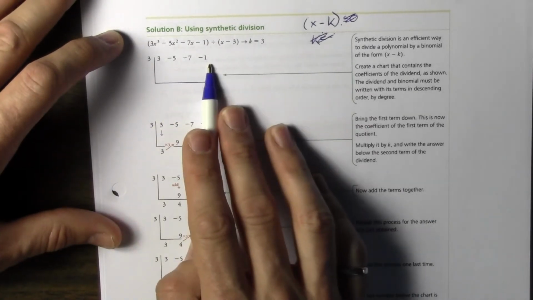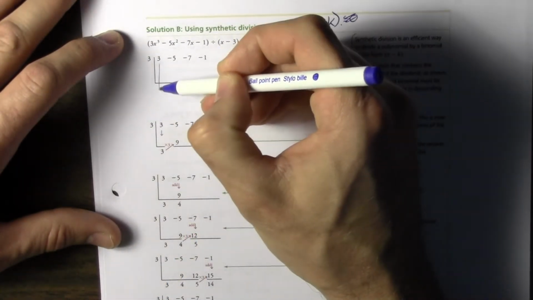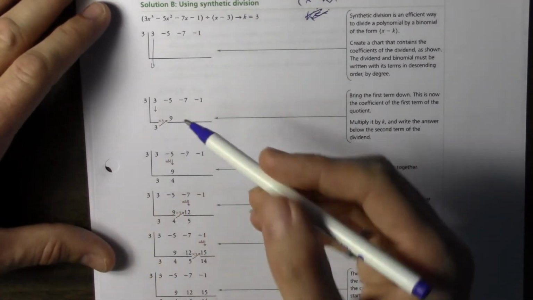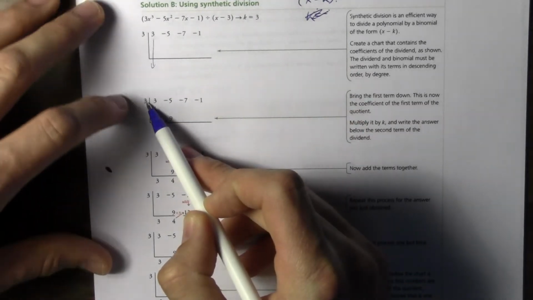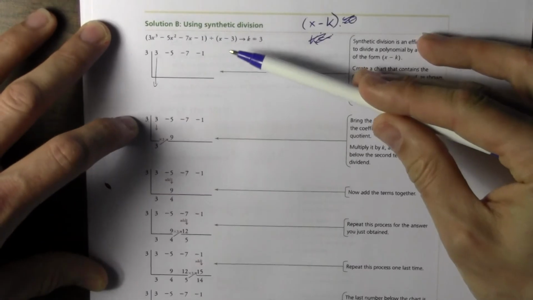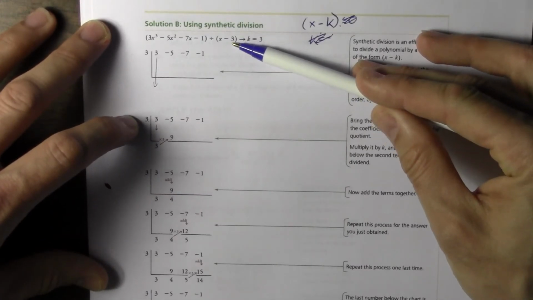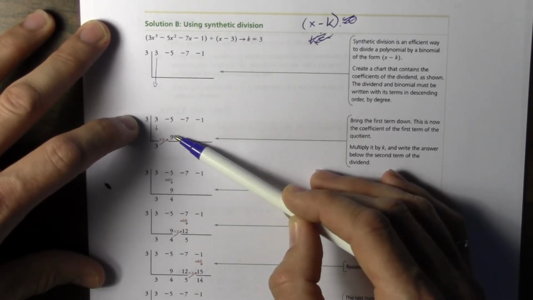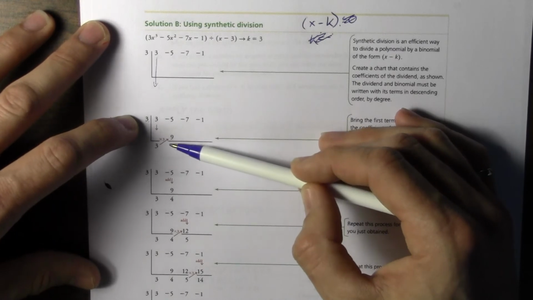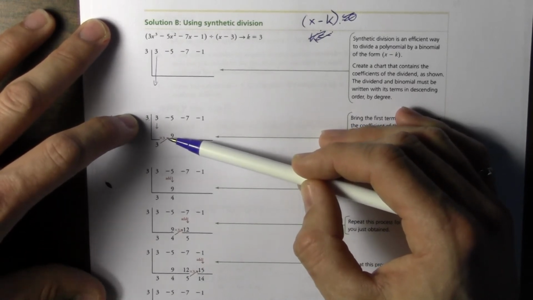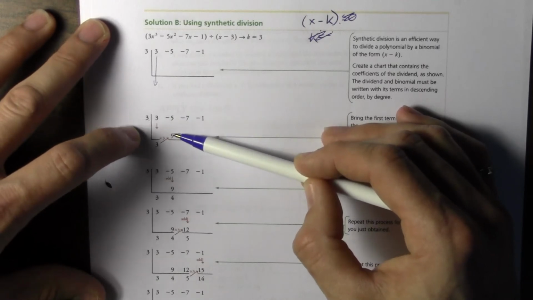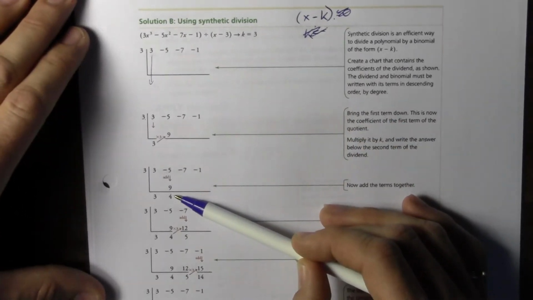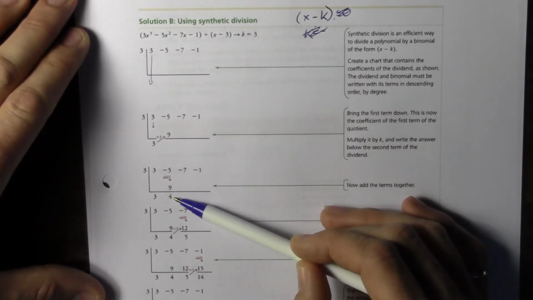Alright, so once I've done that, I've set everything up. The first step is you drop the first term down. Okay? It becomes 3 here. Next step, you multiply by the value of k. So again, k is the opposite sign of the binomial divisor. It goes up here, 3k. So 3 times 3 is 9. Now you add these two. You don't subtract. So it's the opposite of when we did long division the traditional way. We're adding these two. So negative 5 plus 9 is 4. Okay, you have to do this first before you can go to the next step. So you add them. So now you have 4.